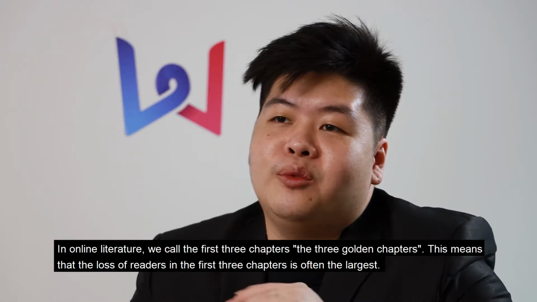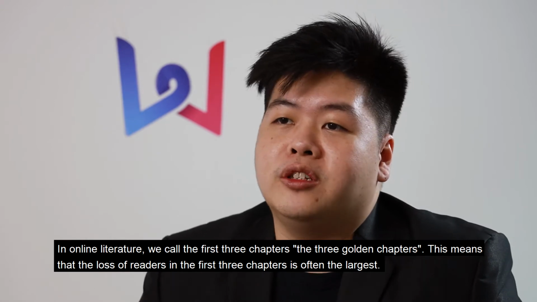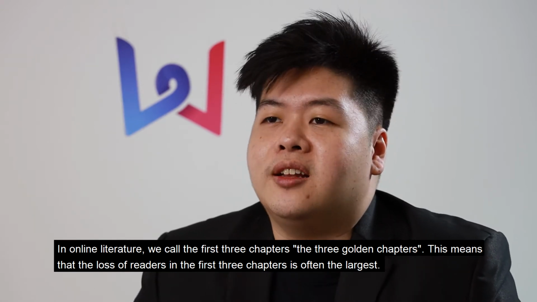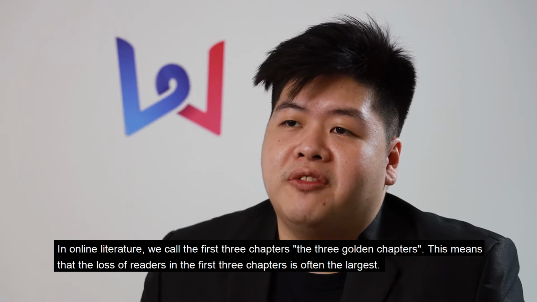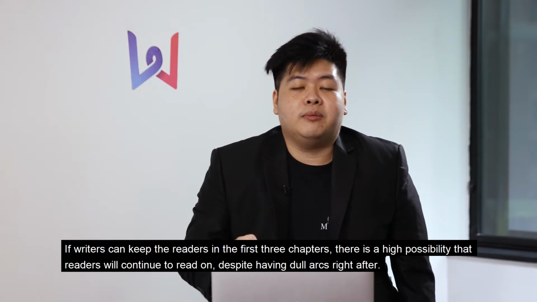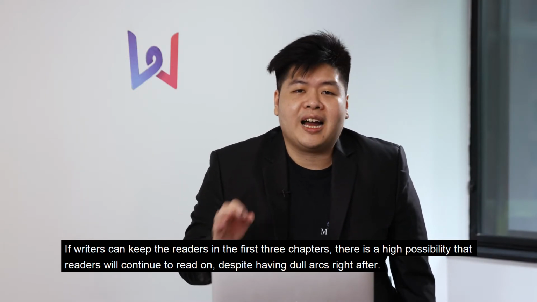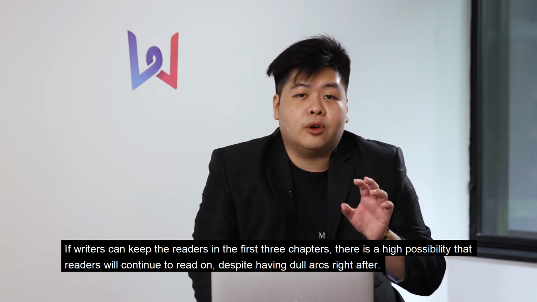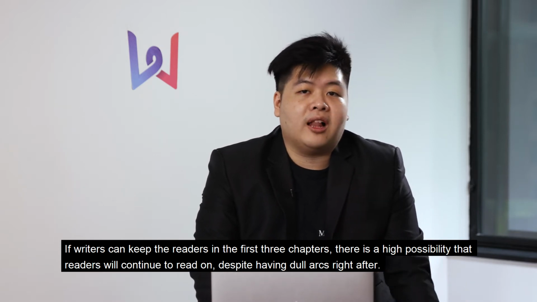Today's topic will be on the golden 3 chapters, so stay tuned and take everything in. In online literature, we call the first 3 chapters the golden 3 chapters. This means that the loss of readers in the first 3 chapters is often the largest. If writers can keep the readers in the first 3 chapters, there's a high possibility that readers will continue to read on despite having dull arcs right after.